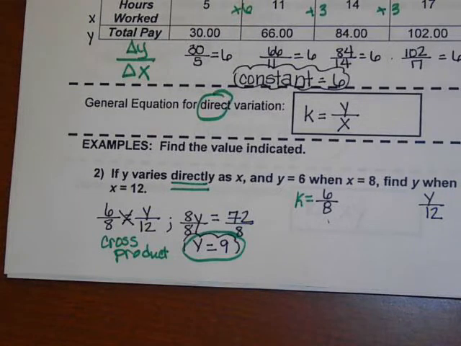So that's direct. Let me see, pull this down so we can see better. No, that didn't help either.